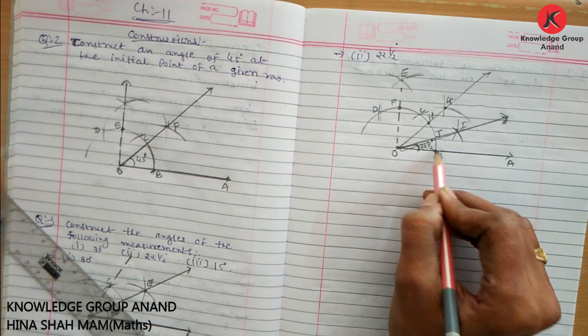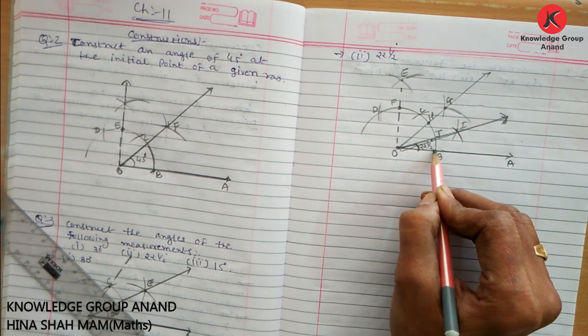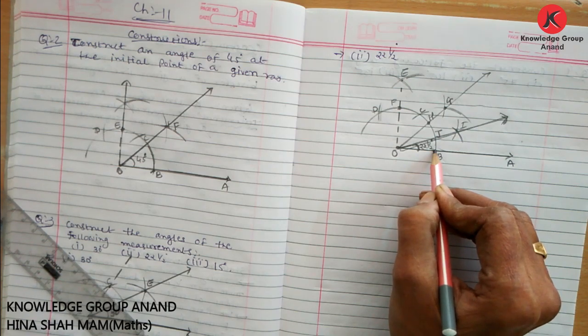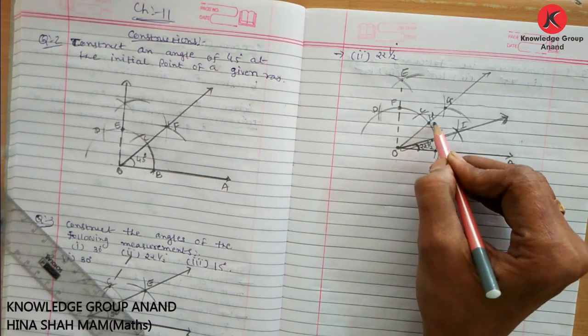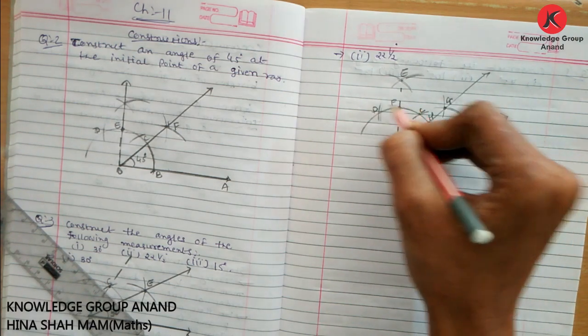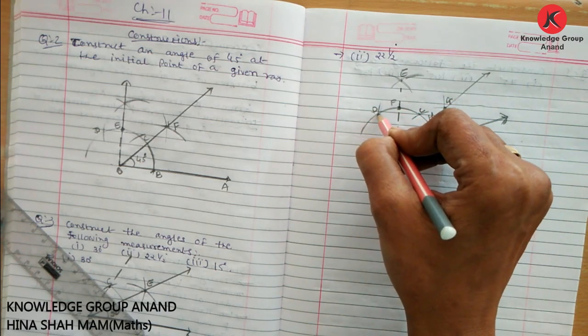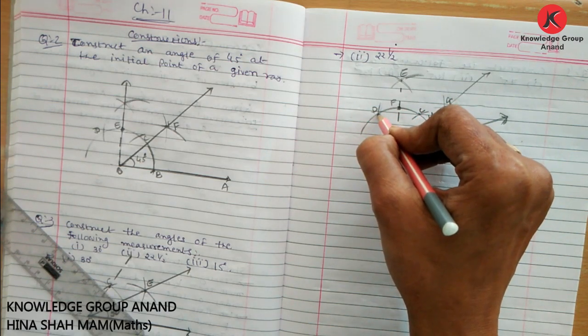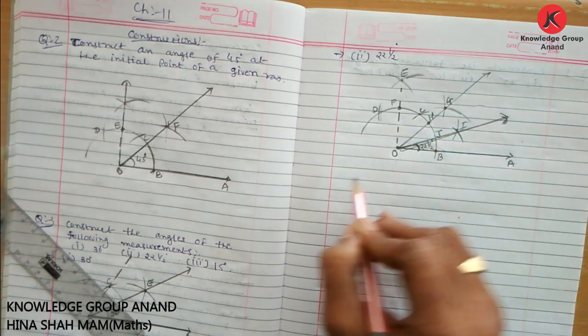Second step, taking B as center and with the same radius as before, draw an arc intersecting the previous one at point C. Taking C as center and with the same radius, draw an arc intersecting the previous one at D.